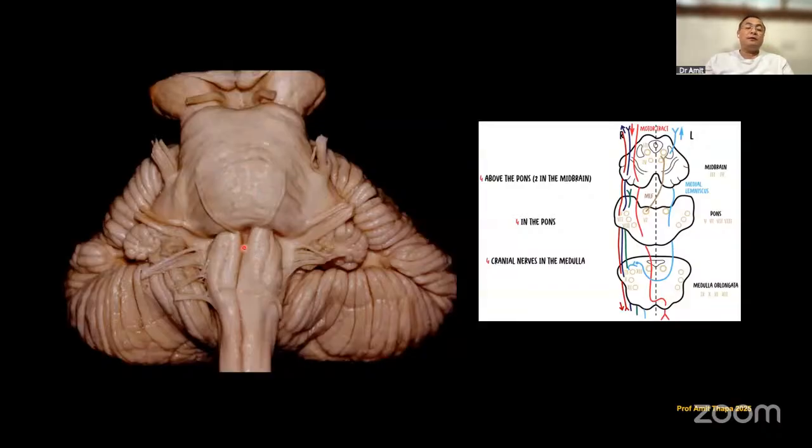So the medulla will have an anterior median fissure, which continues into the spinal cord and finishes as a depression at the cerebellomedullary fissure. On the lateral aspect of this median fissure is the pyramid, and on the lateral part are the olives, and then we have the peduncles on the other side.